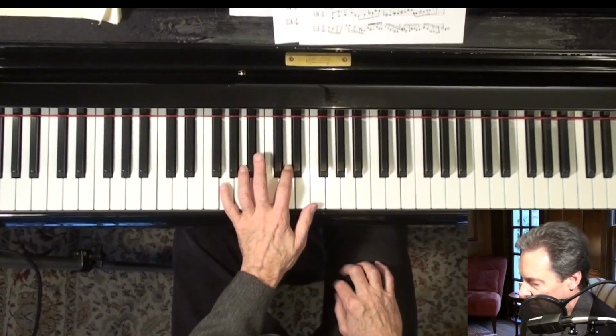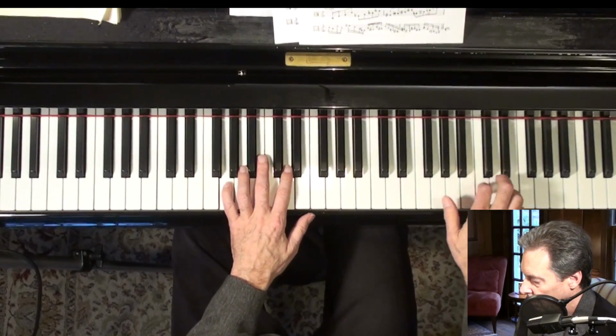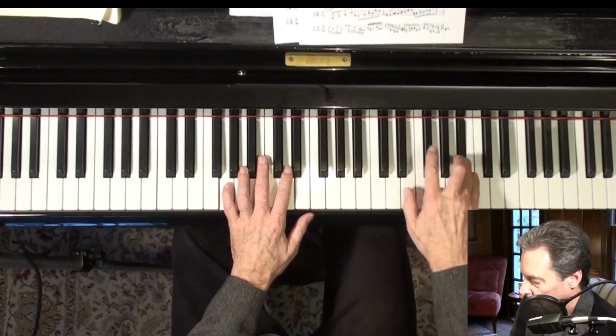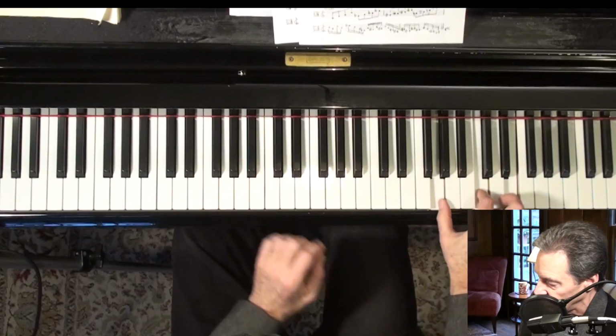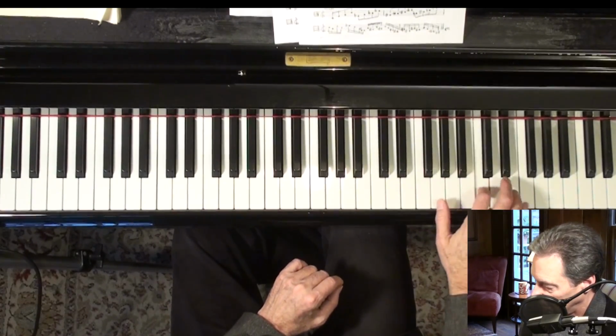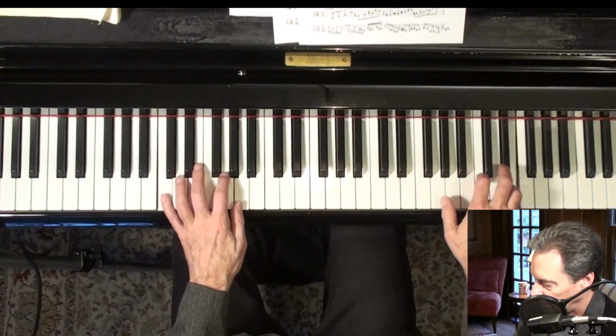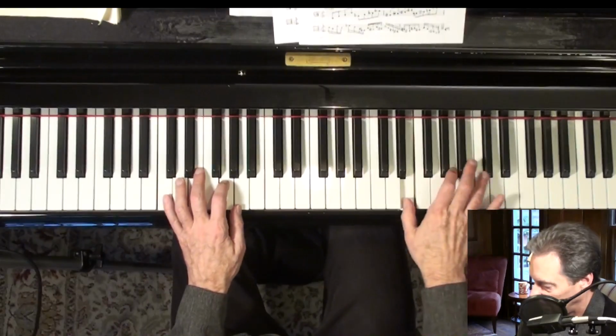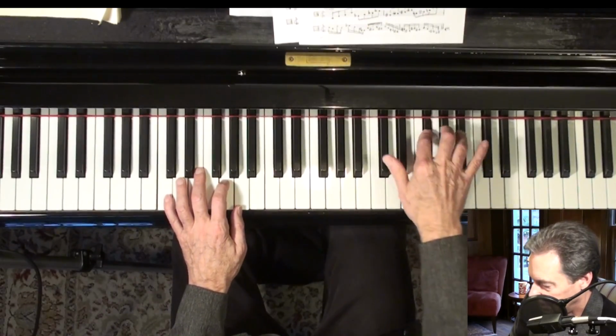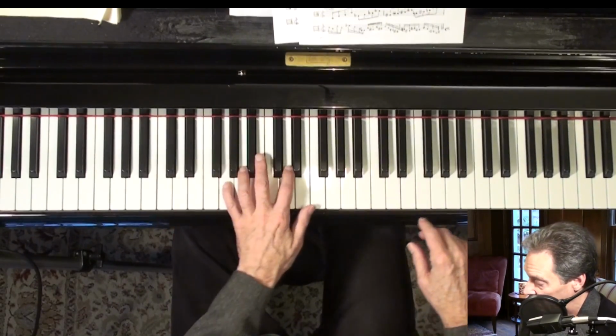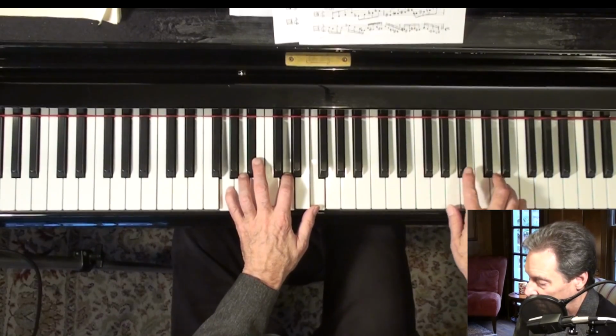Let's see what's another one I can think of. Yeah, so just taking that chord with a little thing like that, just think of it in A, and think of it in F sharp and E flat, and that'll make a nice line.